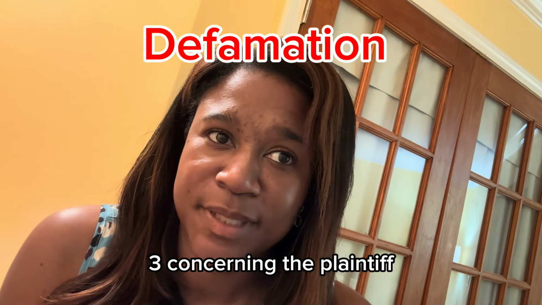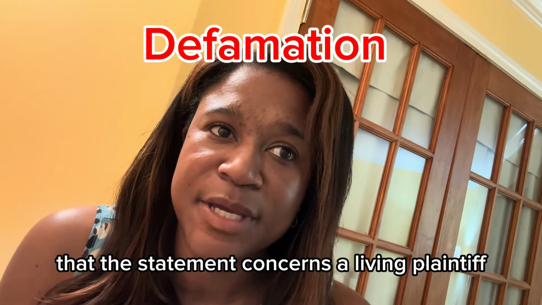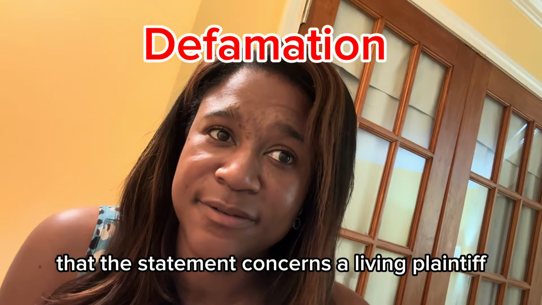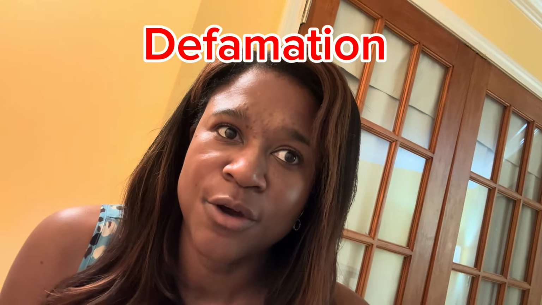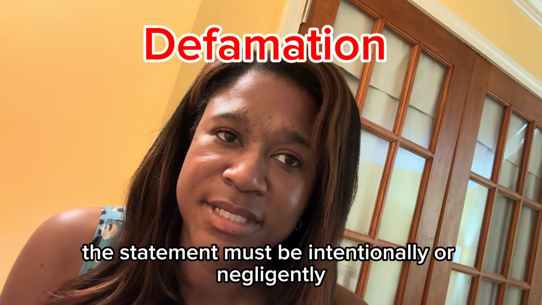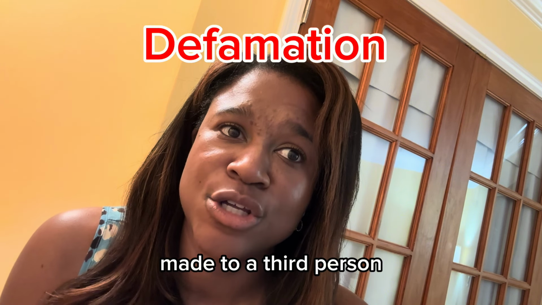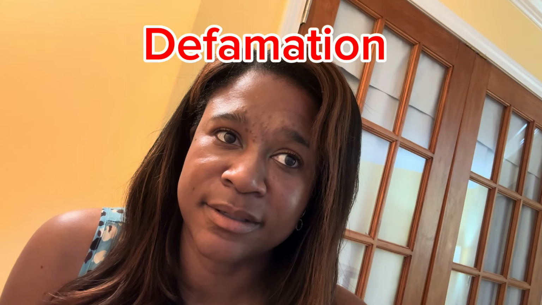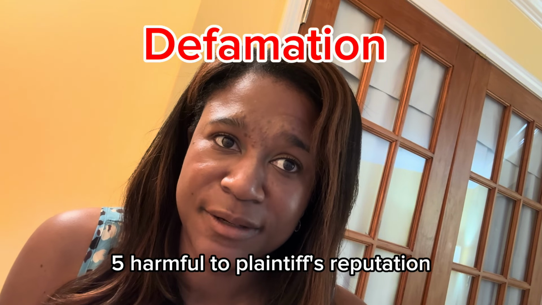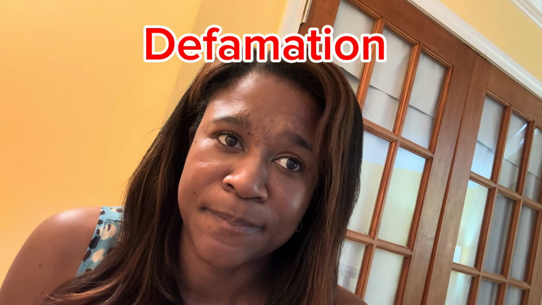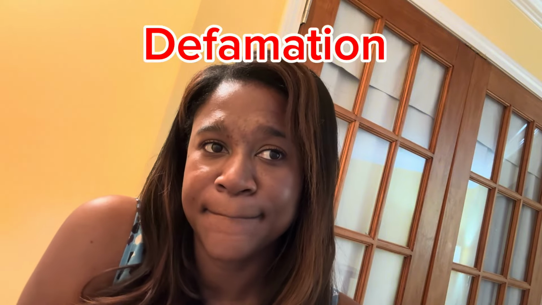3. Concerning the plaintiff. It must be reasonably understood that the statement concerns a living plaintiff or a very small group of plaintiffs. 4. Publication. The statement must be intentionally or negligently made to a third person. 5. Harmful to the plaintiff's reputation. These are constitutional considerations.